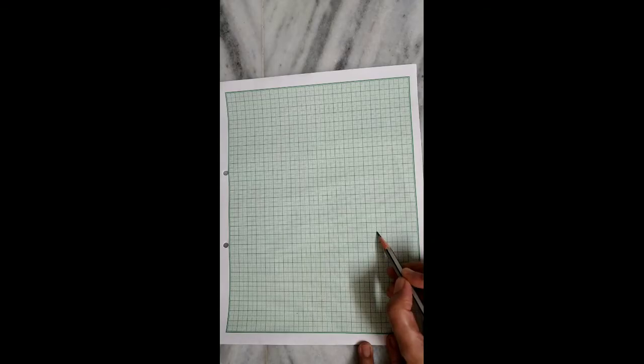Students, this is a graph paper. You can see some horizontal and some vertical lines. Is it clear? The smallest grid which is there is of 1 centimeter square, so the length and the breadth are 1 centimeter. So this smallest grid is of 1 square centimeter. With this information, we'll start the plotting.